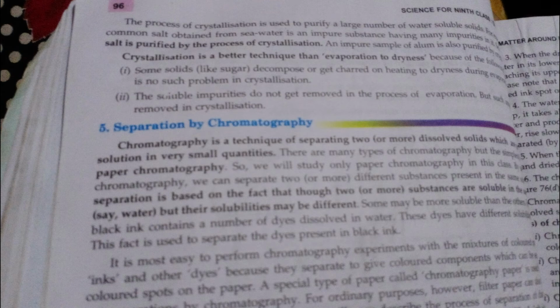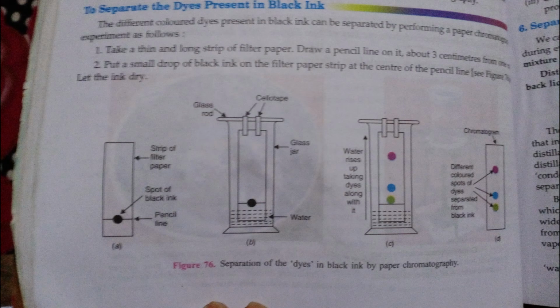To separate dyes of different colors, for example, a black ink contains separate colors. In order to separate these substances, let us perform an activity with the help of paper chromatography. Take a thin and long strip of filter paper. Draw a pencil line on it as shown in the figure, about 3 centimeters from one end. Put a small drop of the black ink on the line.